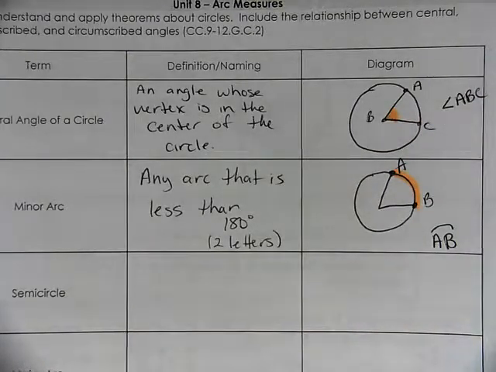So it's not the length. It's not in inches or centimeters or whatever. It's just in degrees. Like that could be 40 degrees. That would be a minor arc. 50 degrees, 60 degrees, whatever.